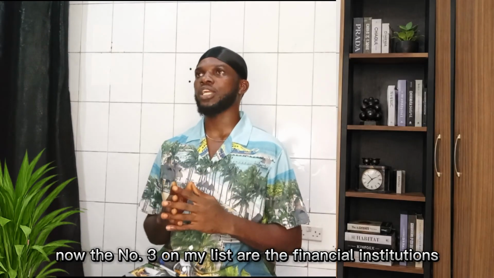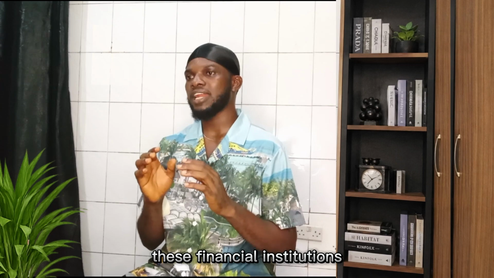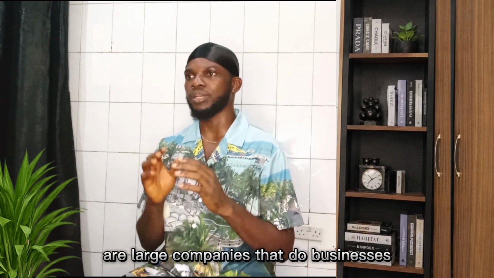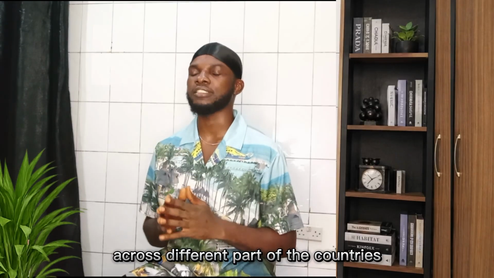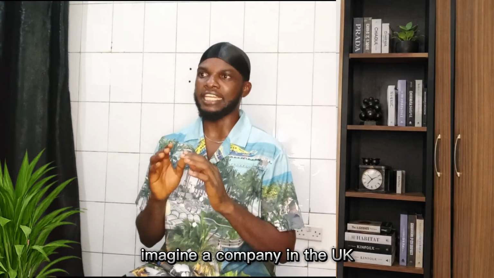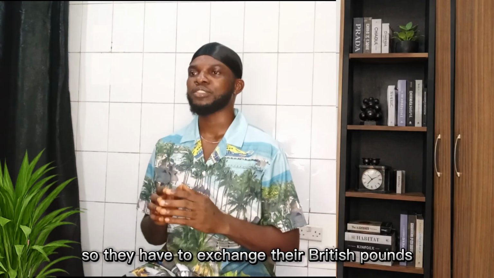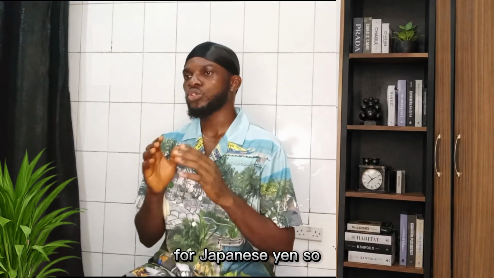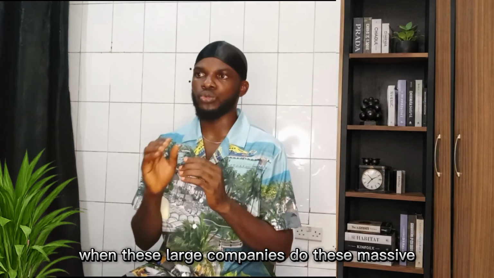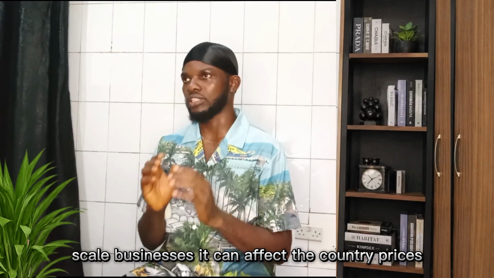Now, the number three on my list are the financial institutions. These financial institutions are large companies that do business across different parts of the world. Imagine a company in the UK that needs to pay a supplier in Japan. They have to exchange their British pounds for Japanese yen. So when these large companies do these massive scale businesses, it can affect currency prices.